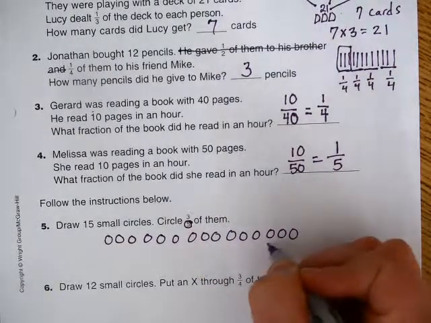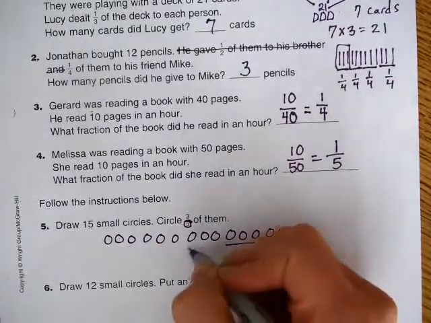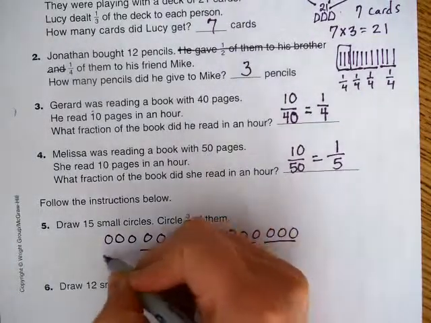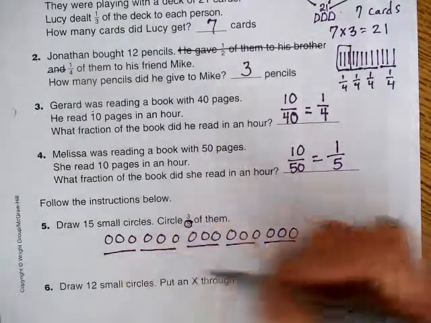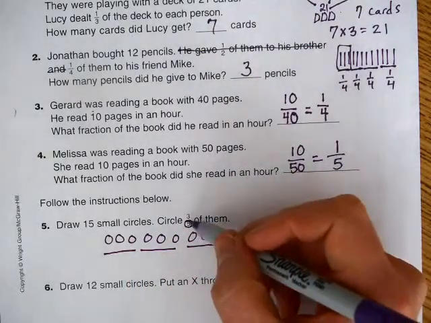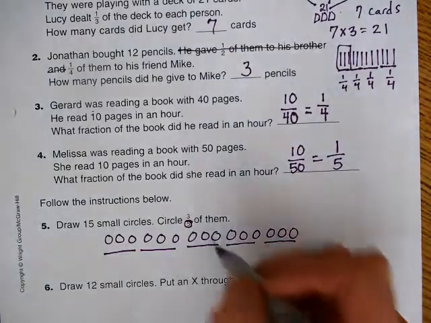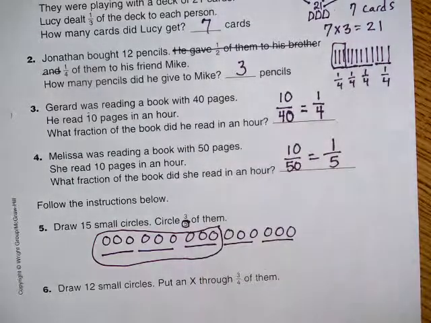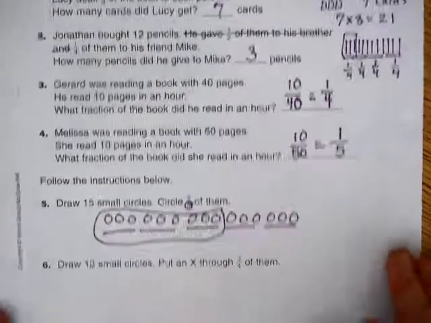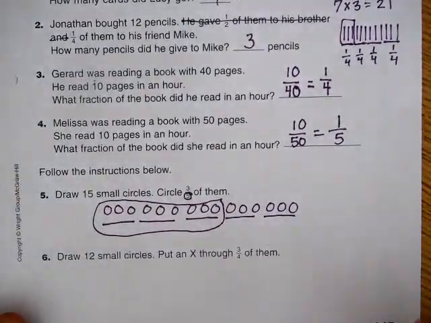In order to make 5 groups, each of these has to be 3 in each group. Now I have 5 groups, I have 3 in each group, and I need to circle 3 of those 5 groups. So I would circle 1, 2, 3, and 9 circles should be circled in there. Number 6, draw 12 small circles.